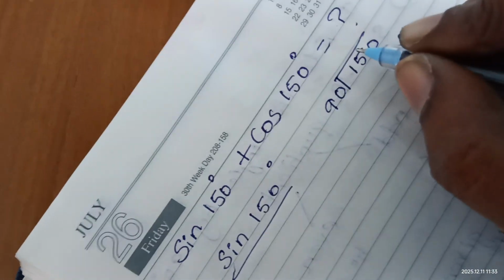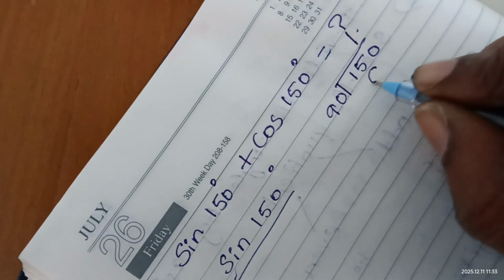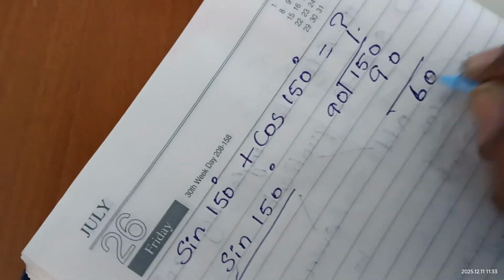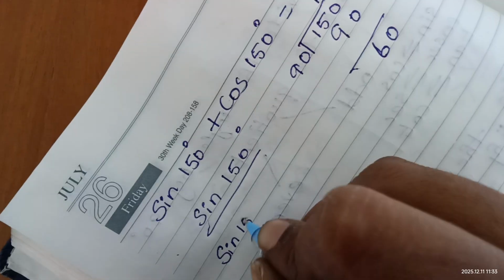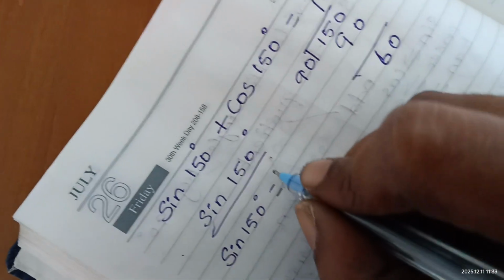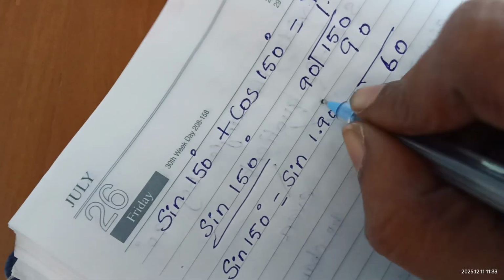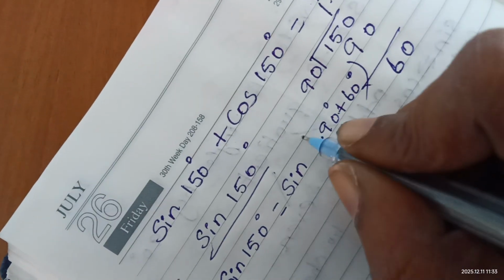So 2 90s are 180. So in 150, only one 90 is there. So when we divide this, we get remainder 60. So I can write the sine 150 as sine of 1 into 90 degree plus 60 degree.